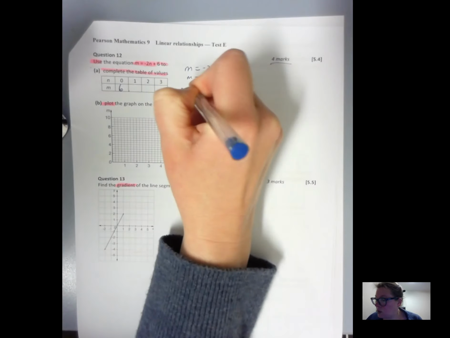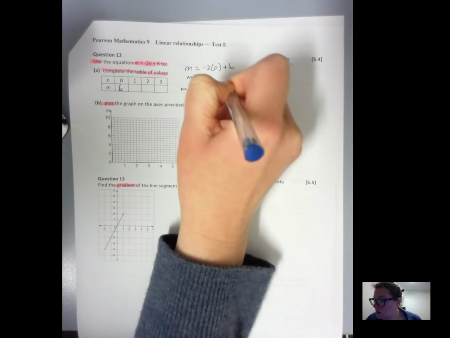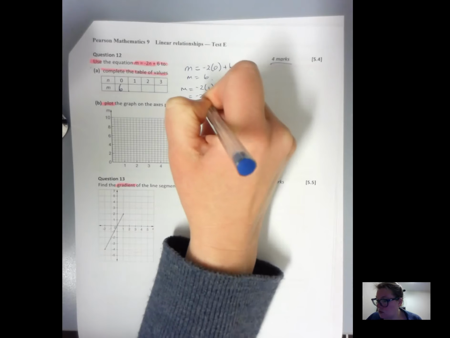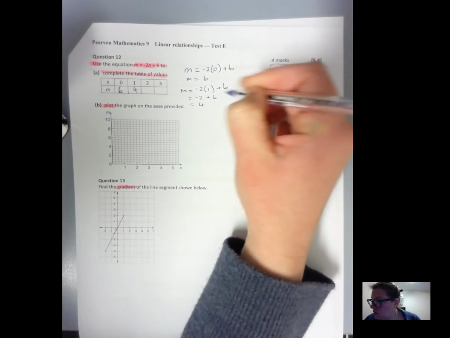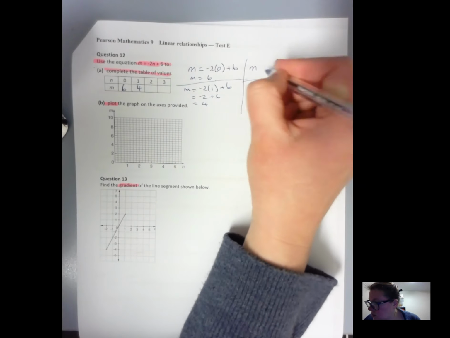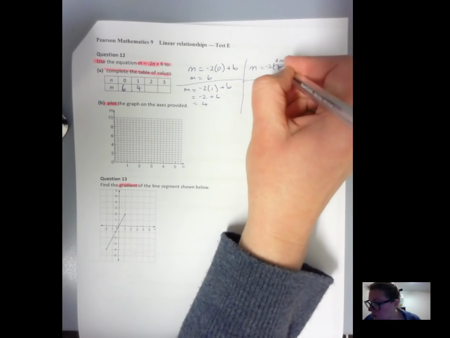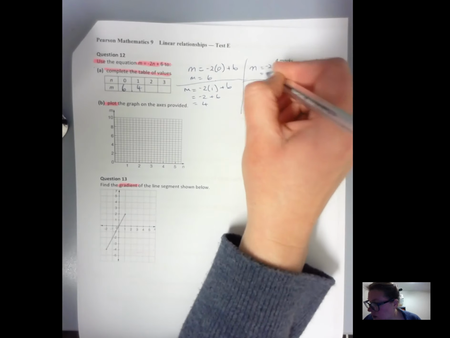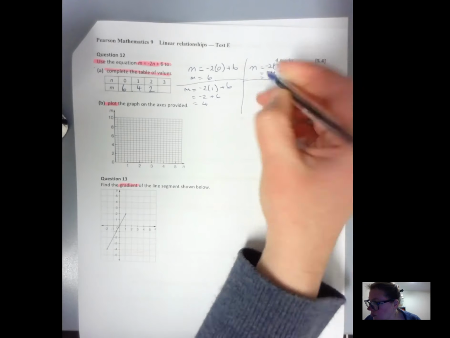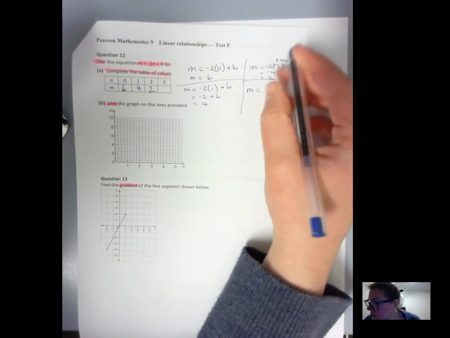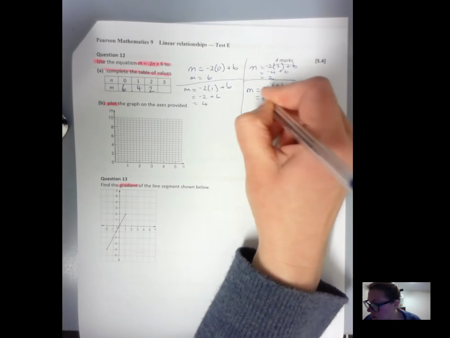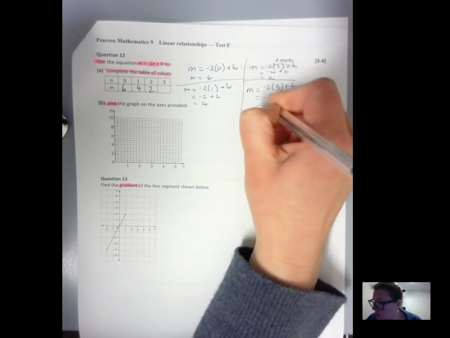m equals -2 times 1 plus 6 equals -2 plus 6 equals 4. m equals -2 times 2 plus 6, -4 plus 6 equals 2. m equals -2 times 3 plus 6 equals -6 plus 6 equals 0.